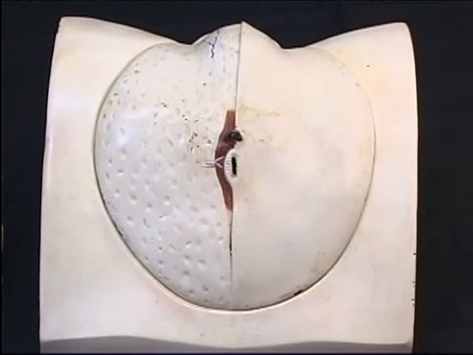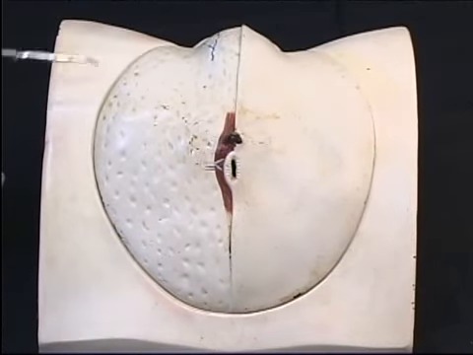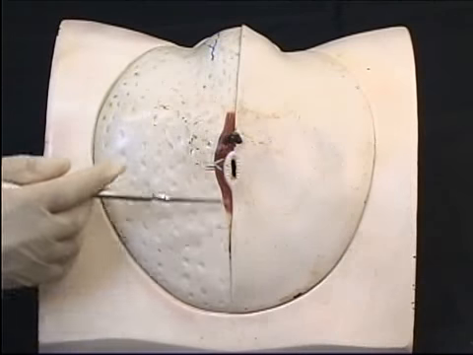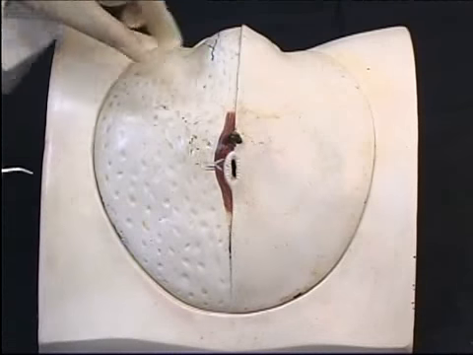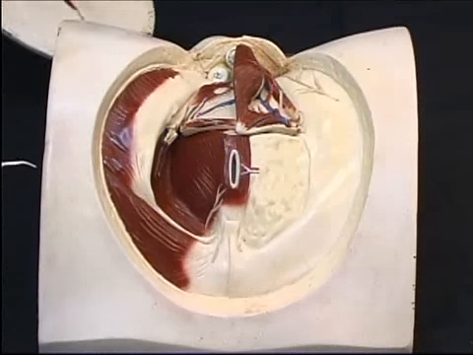On this male perineal model, I'm going to show the details about the urogenital triangle and the anal triangle. This is pubic symphysis, ischial tuberosity, tip of the coccyx, anus. I'm going to remove the skin from this diamond-shaped area.